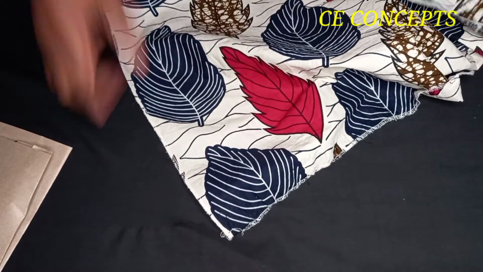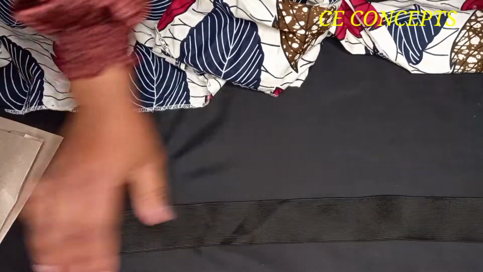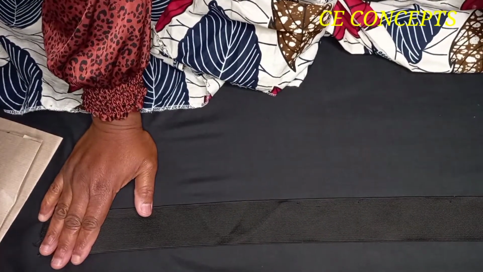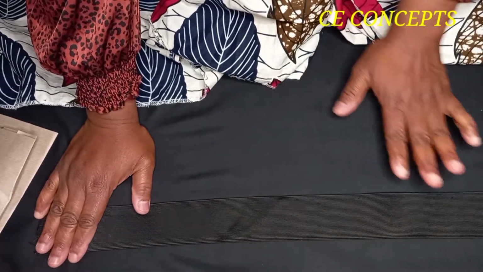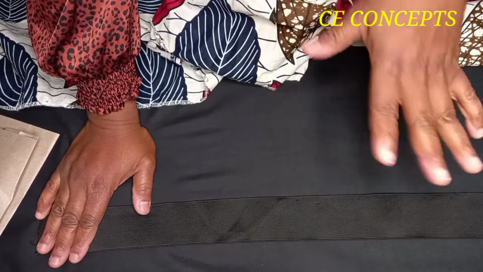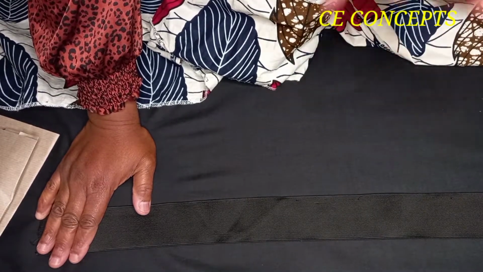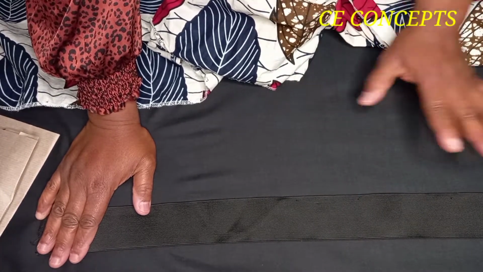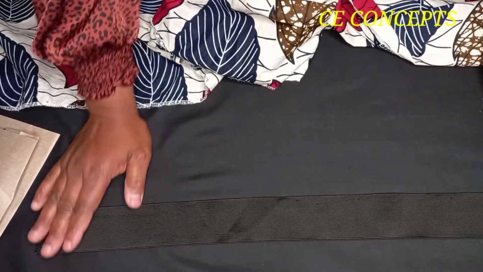Now, another thing we are going to do is the band. How do you determine the measurement of your band? I want to give you, because this is not a matter of standard, but this is the CE Concepts idea. When I say it, just take it the way I said it.